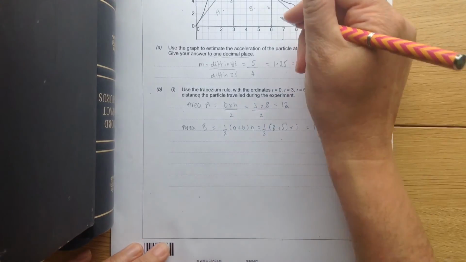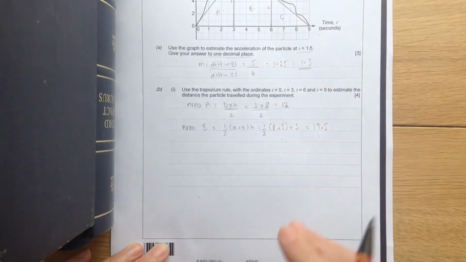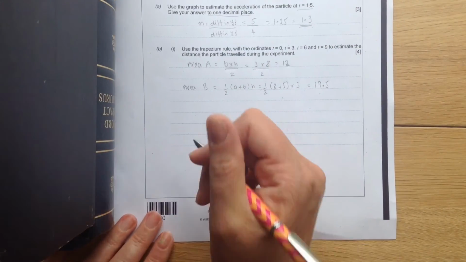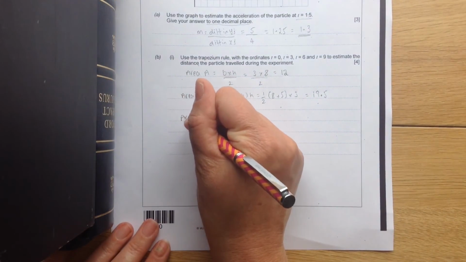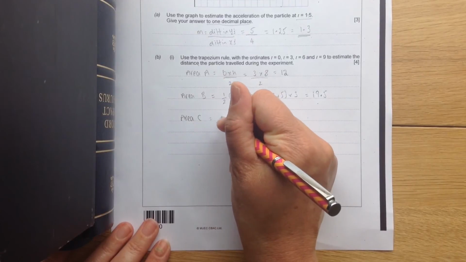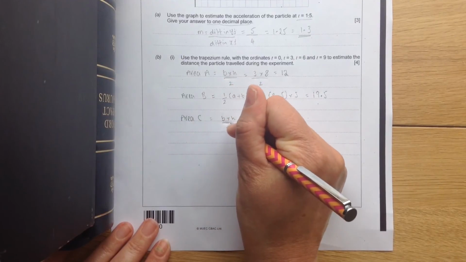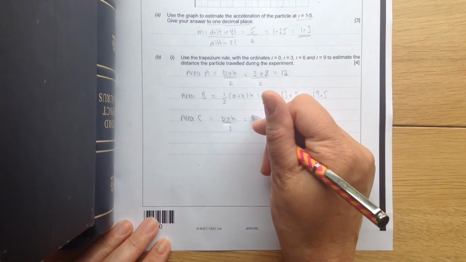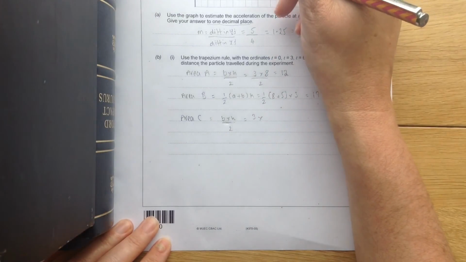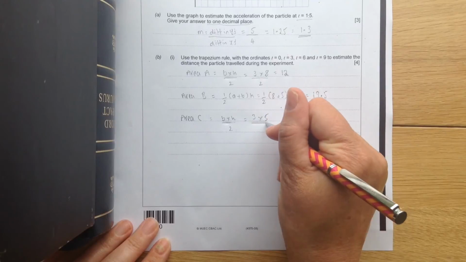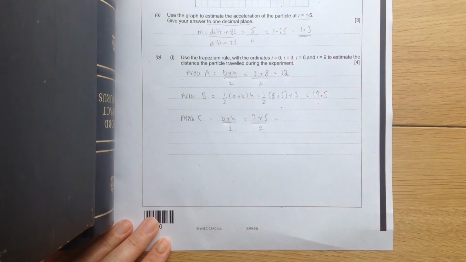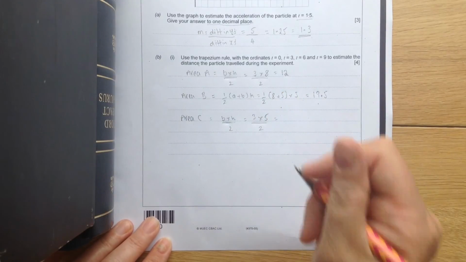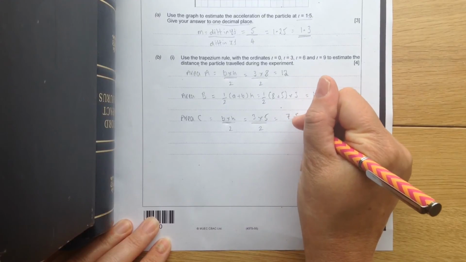Okay, and now we've got area C. So area C equals base times height divided by 2. We've got another triangle. So the base is 3 again, the height is 5, so 3 times 5 is 15, divided by 2 is 7.5.